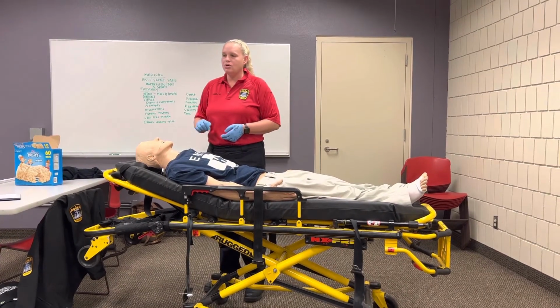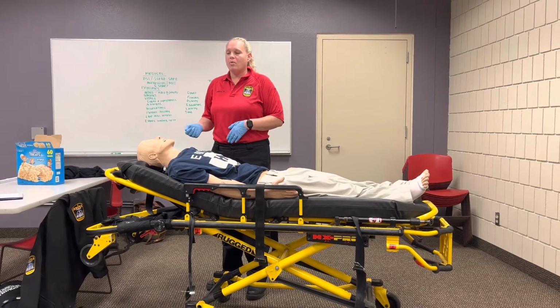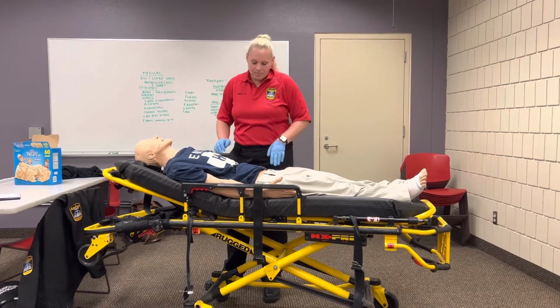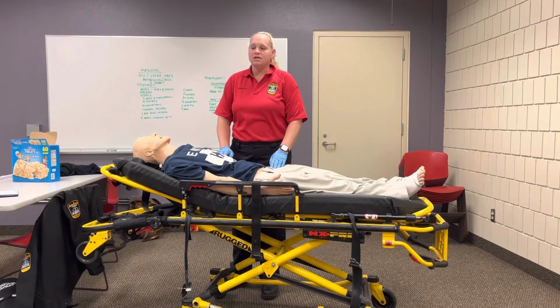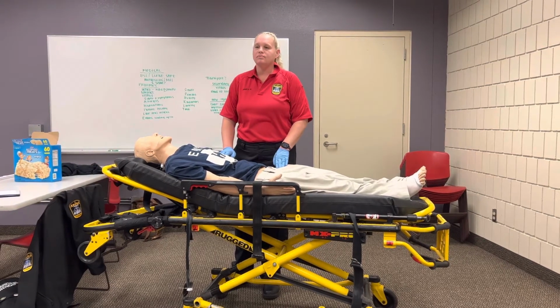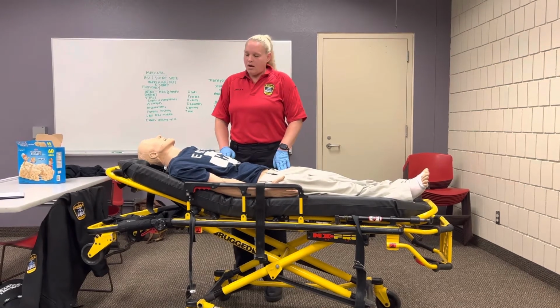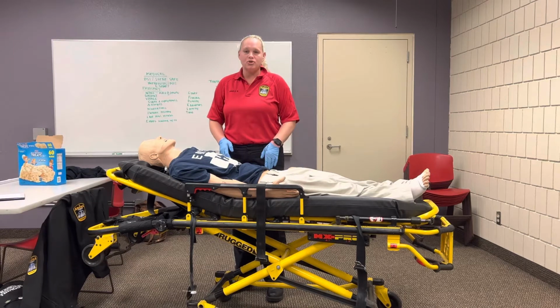I'm going to insert an OPA and I'm going to start bagging him, or have my partner bag him, once every 5 seconds. I'm going to then check his circulatory. So what is his skin condition, and does he have a pulse? He has a weak and rapid pulse and his skin is cool and clammy. Okay, noted. So I'm going to decide that he has a rapid transport at this point.